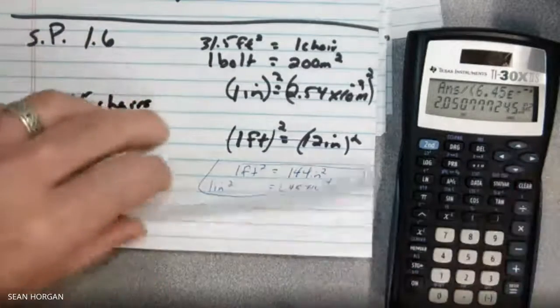Okay, so we didn't do 1.7, so we're going to skip that one for now. If you need me to do those, you look them over, they're really confusing, let me know, I can work them out for you. I don't have an issue with that. All right, so now we're going to chapter 2.